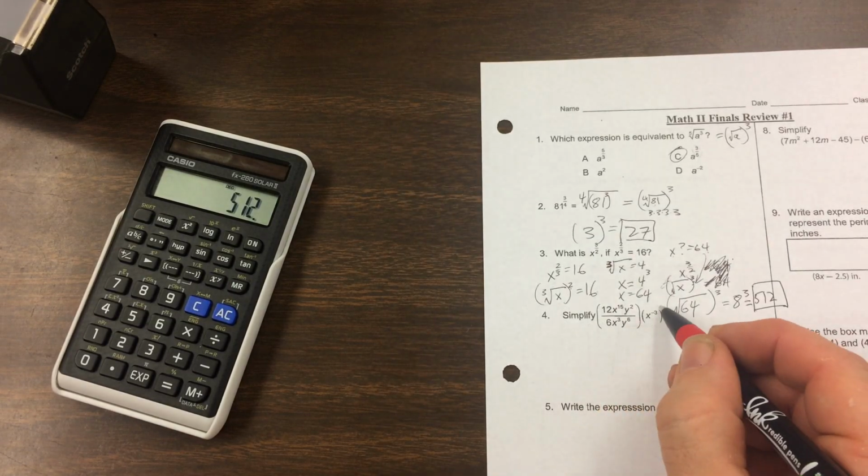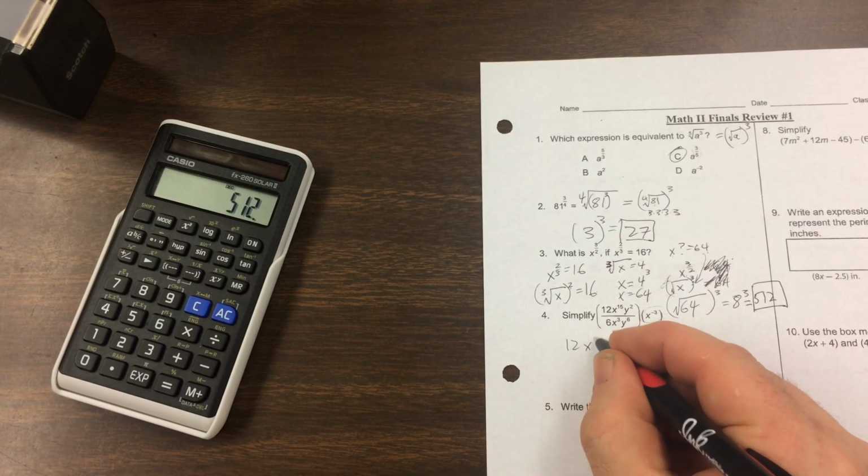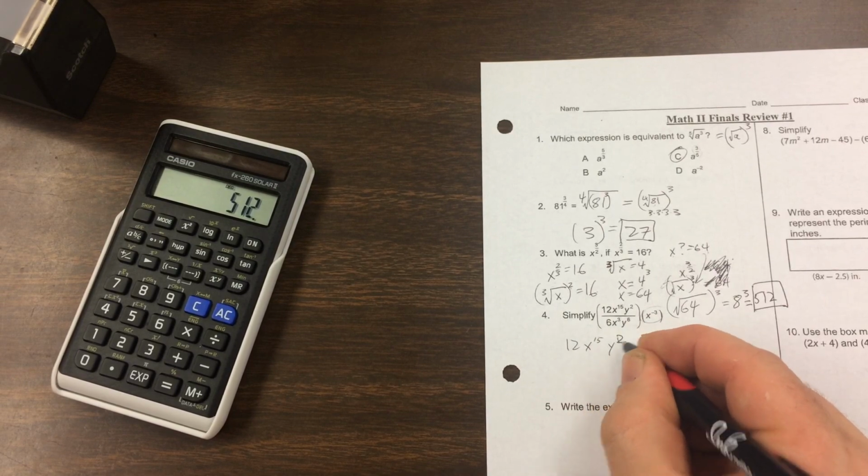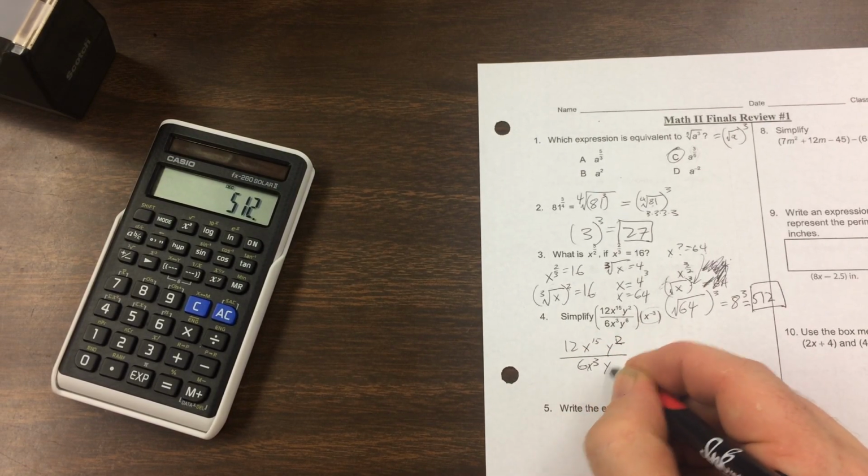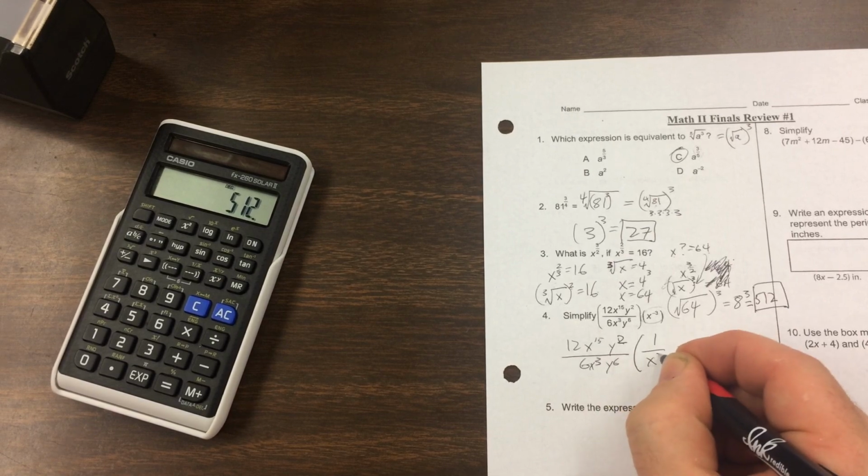All right, number 4. Here we have a negative exponent, so this is 12x to the 15 y squared over 6x to the third y to the 6th times 1 over x to the third.